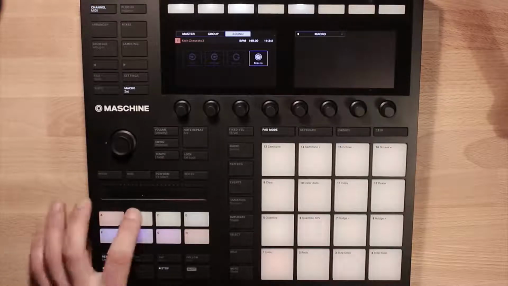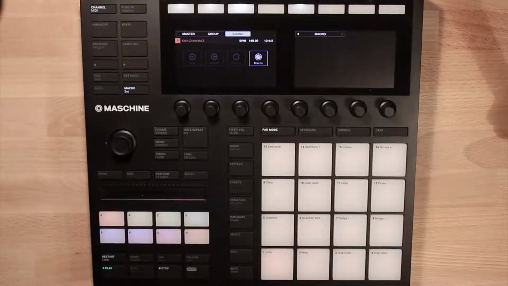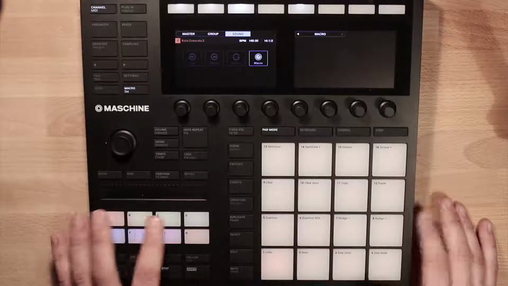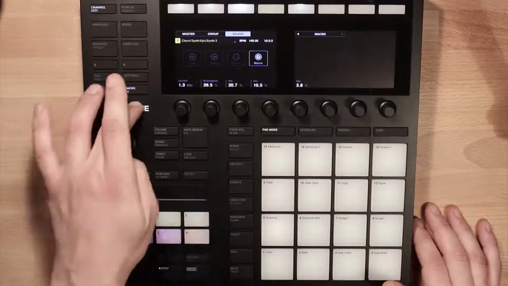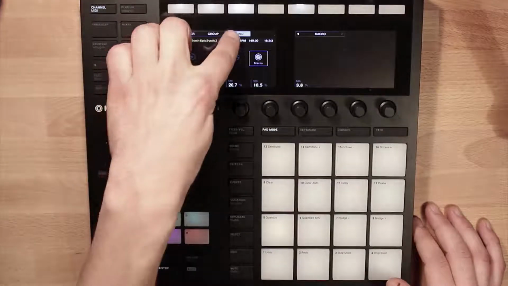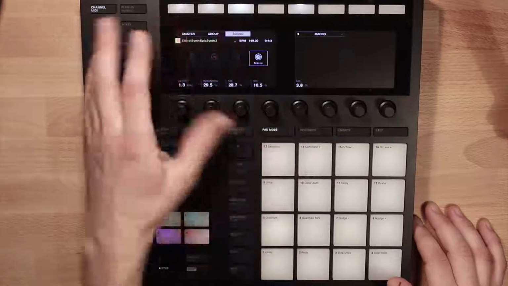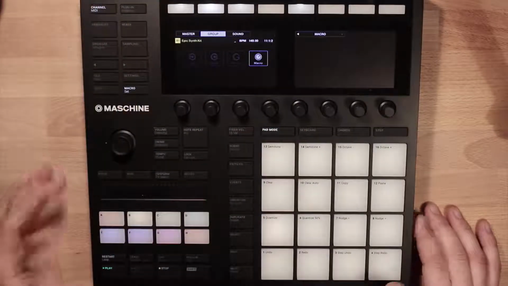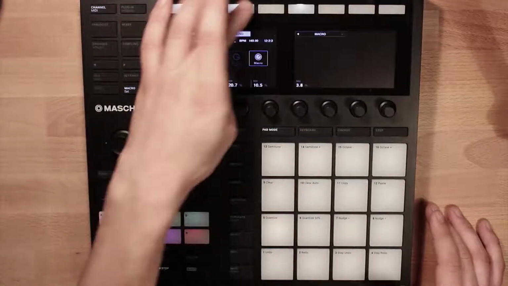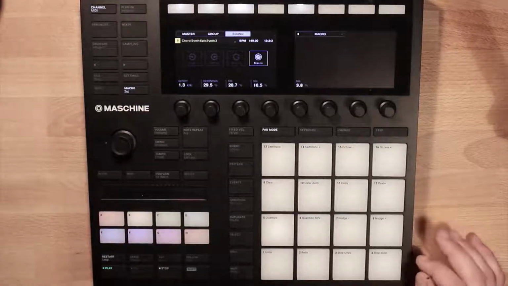So I have this pattern of the drums. So now let's look at setting up some macros on the drums. But this time with this first set of macros, we set it up at sound level. You can see here the sound is highlighted. If I go to group and master, there's nothing added there. So I added those macros on that synth at the sound level.